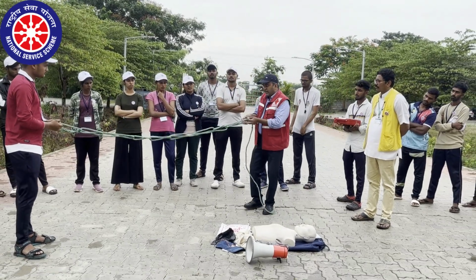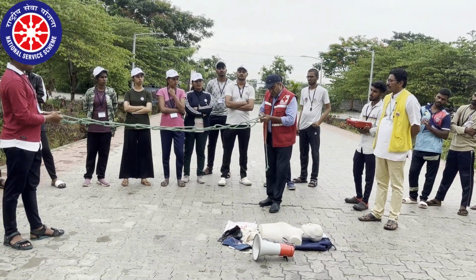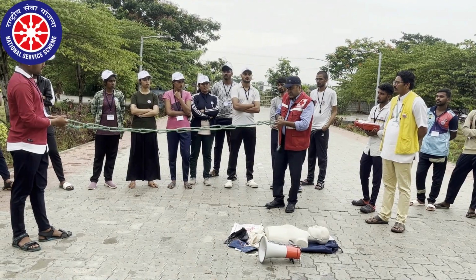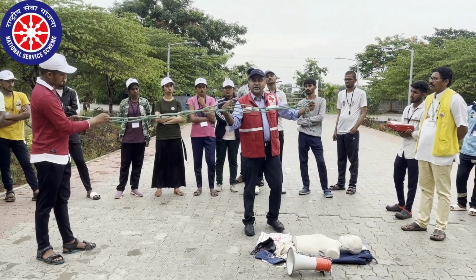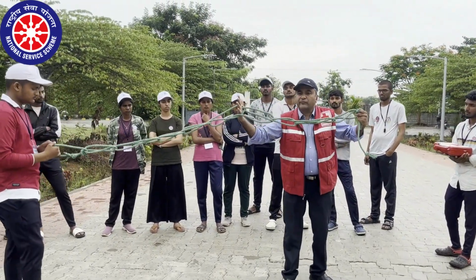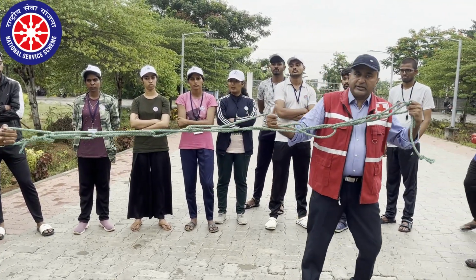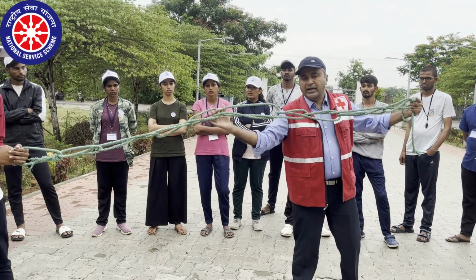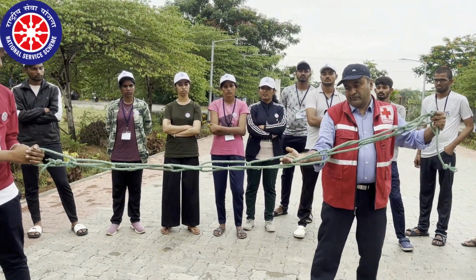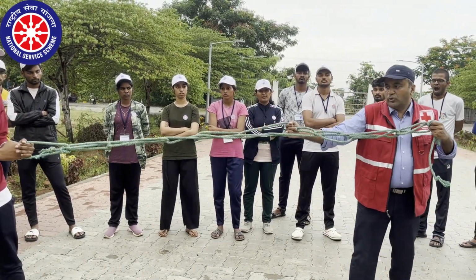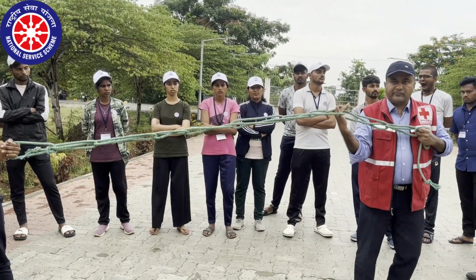I'm not putting any knot here, but you can notice a very important thing: each loop is independently separated. If you put your foot inside, it will not slip off. Hold it firmly. If you put your leg or hand, it will not slip off. See, I'm holding it so tightly, it is not slipping off.